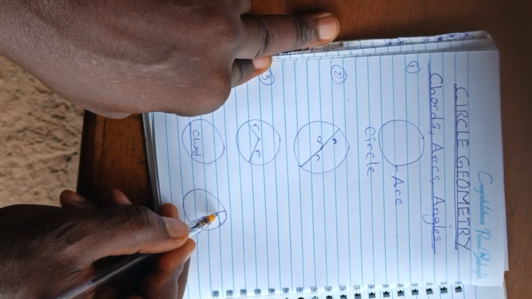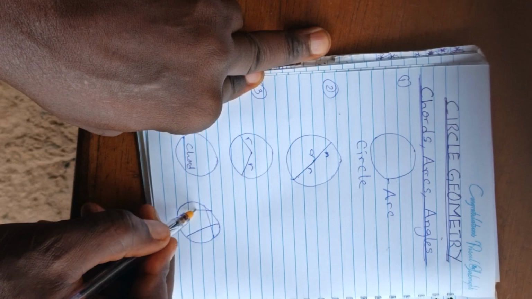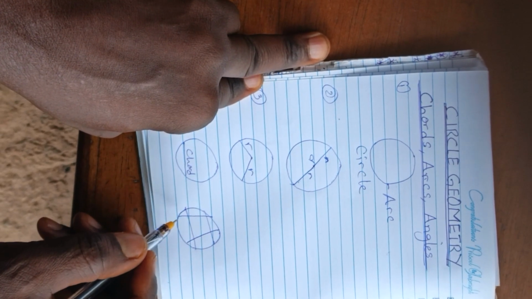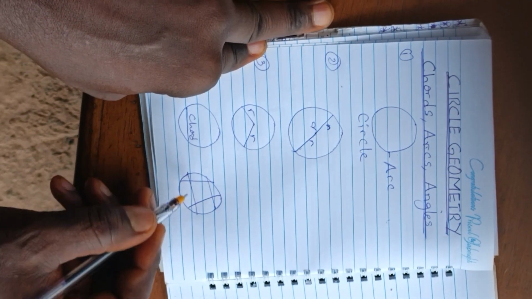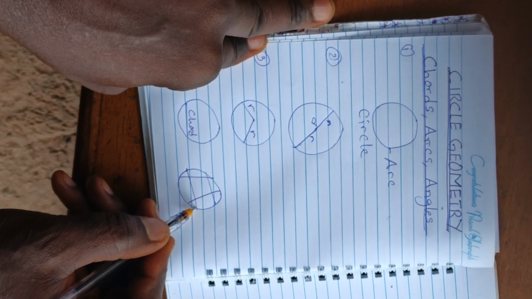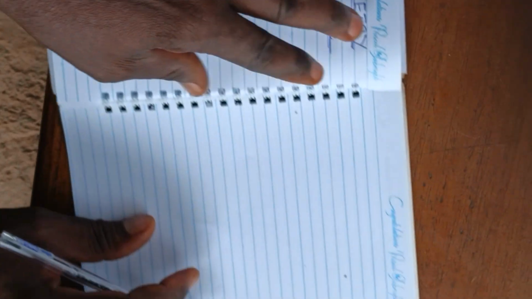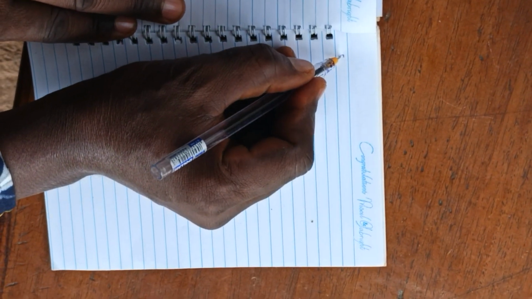It can be like this, it can be like this. So far as the line comes from one arc to another arc, it is called a chord.